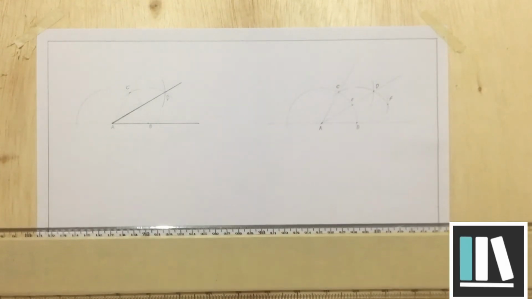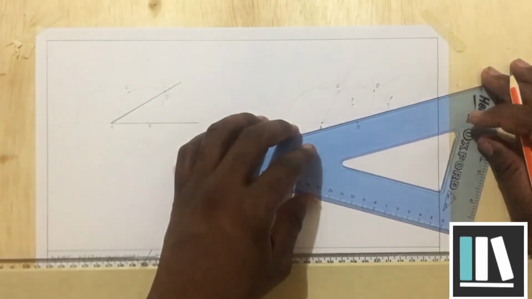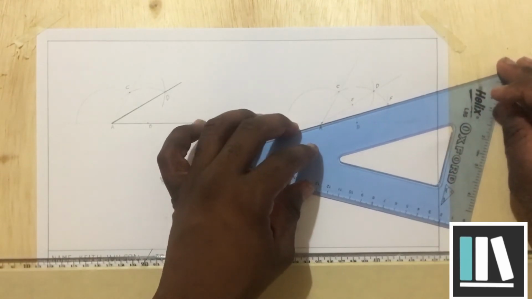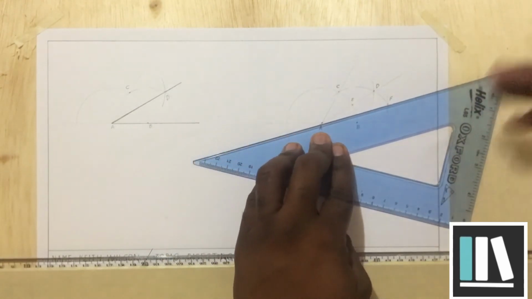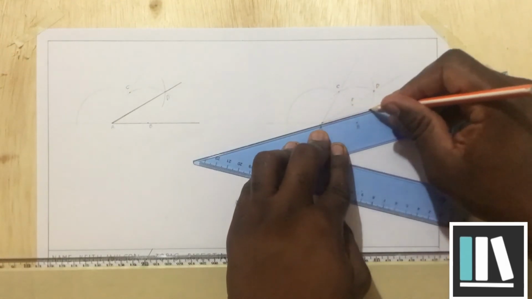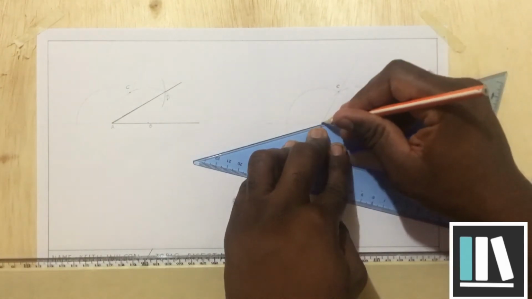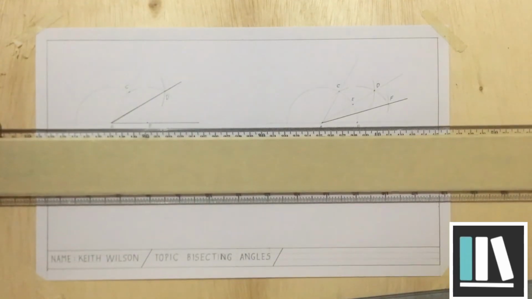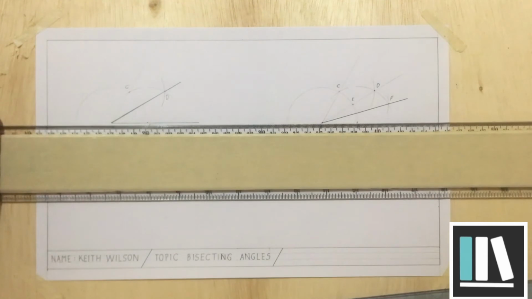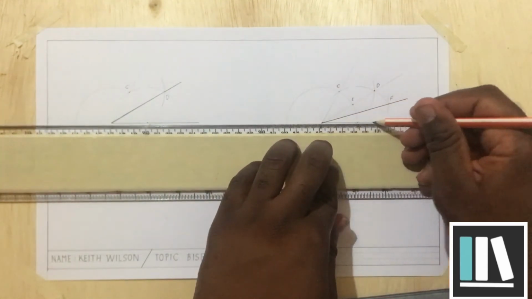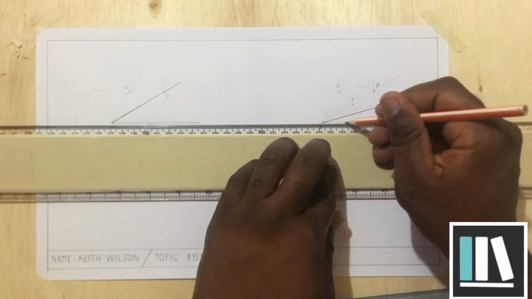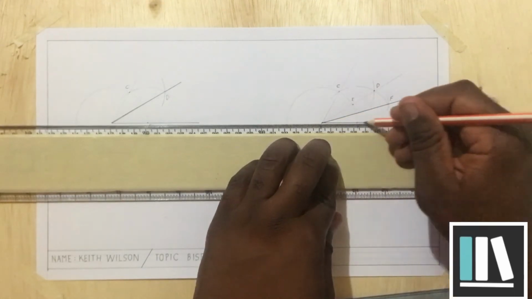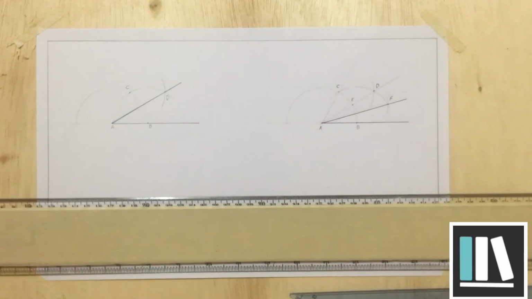Once I have achieved this point, I'm going to take my set square and draw a line from A through F to get my 30-degree line. This will be done using an outline. Once I've done this, I am going to now brighten the baseline for the angle, which goes from A through B. So this is my 30-degree angle.